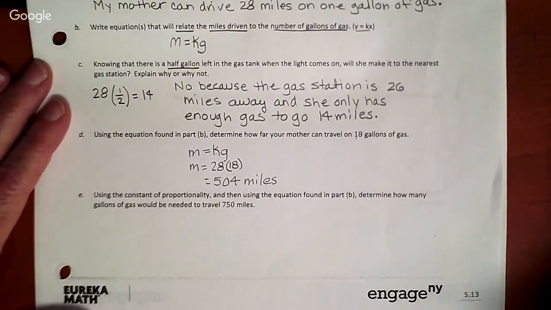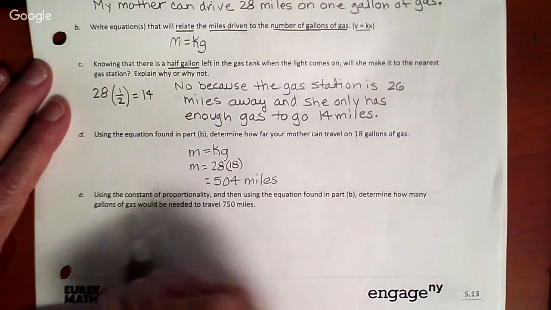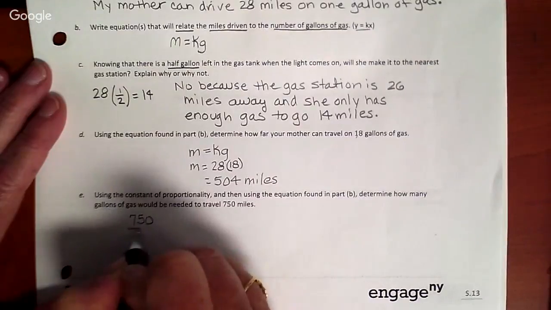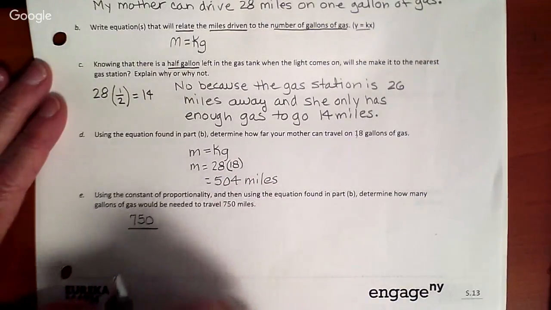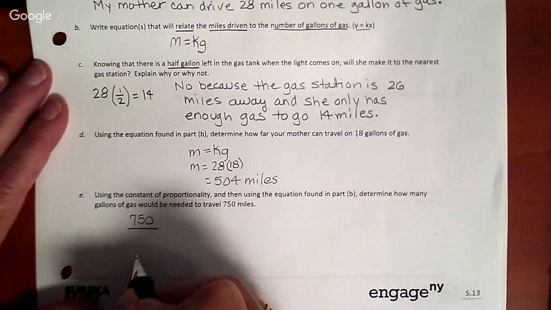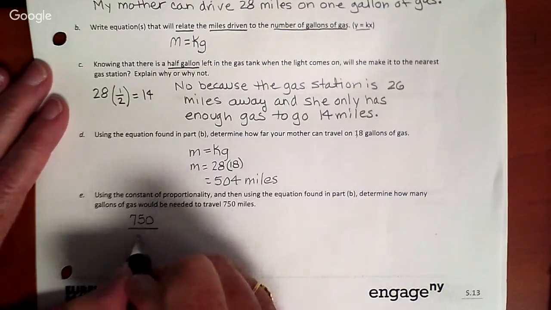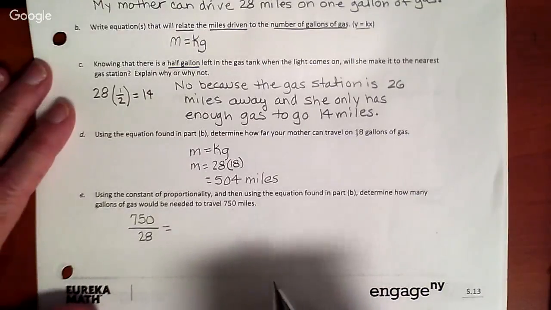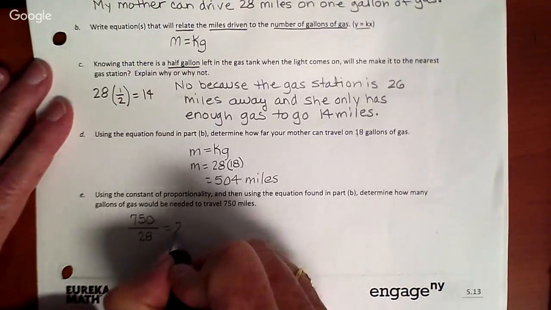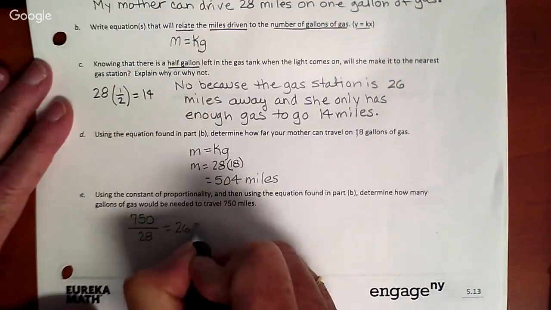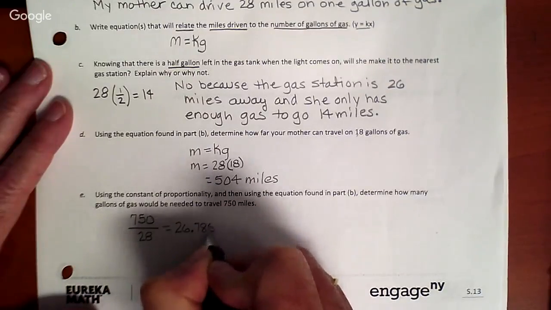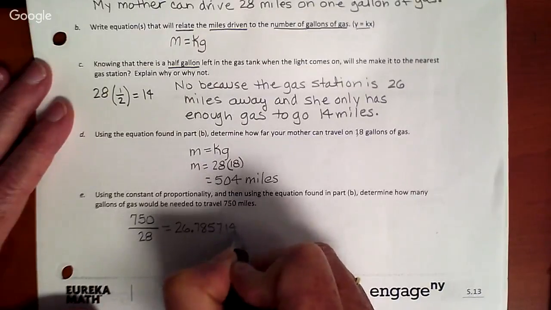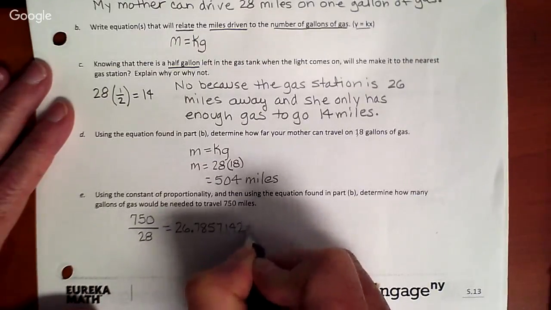Well, if I use the constant of proportionality, I can take the 750 and divide it by the number of miles, the 28, that I get per gallon. And that tells me I can go 26.785714 29 gallons.